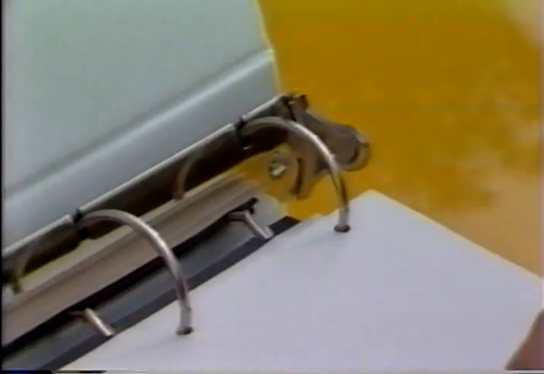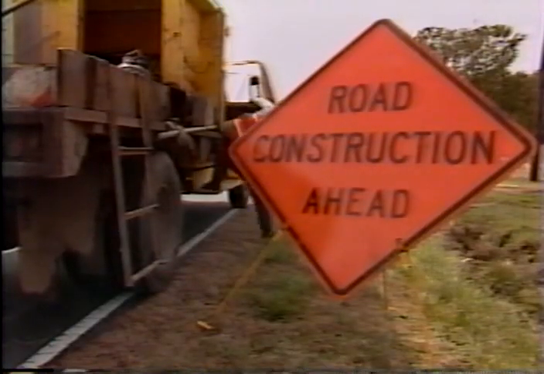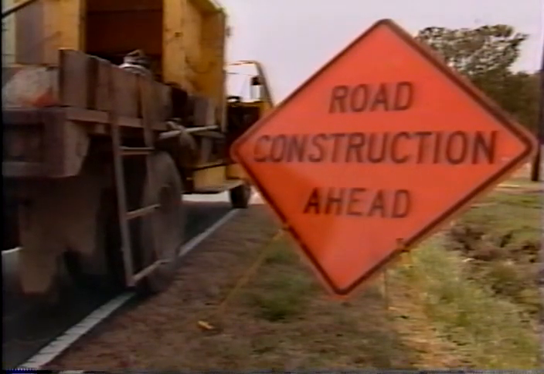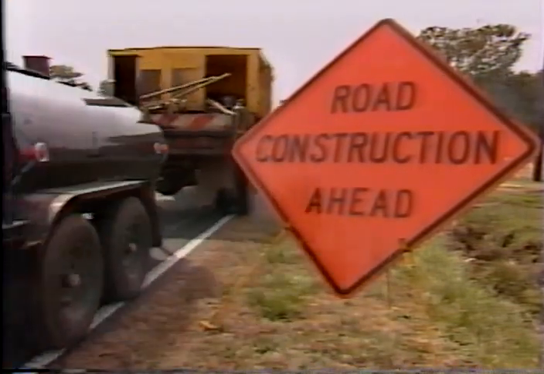For more information on work zone traffic control, consult the manual on uniform traffic control devices. Proper traffic control is a must for all pavement structure repair techniques. Traffic control protects workers as well as the motorist.